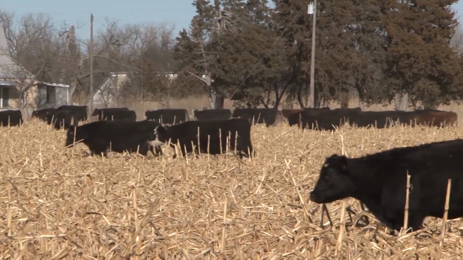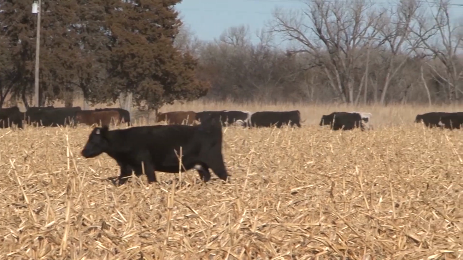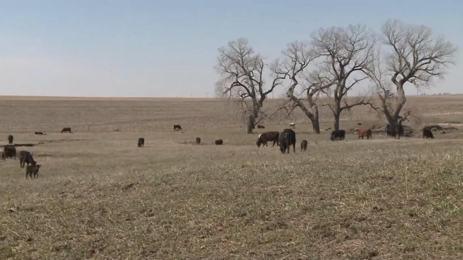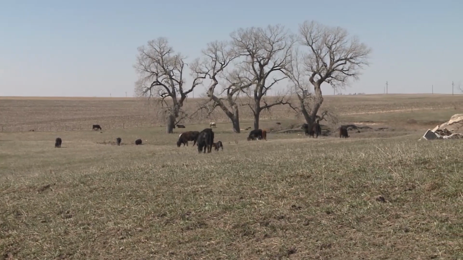I was interested in looking at some type of system that could help with the rangeland grazing late season. I was wondering if we could incorporate some type of cover crop into our farming operation that would take some of the pressure off the grazing of the pastures late season.